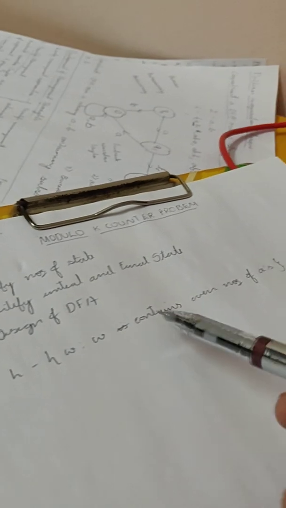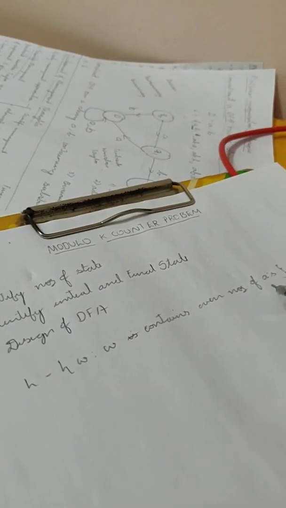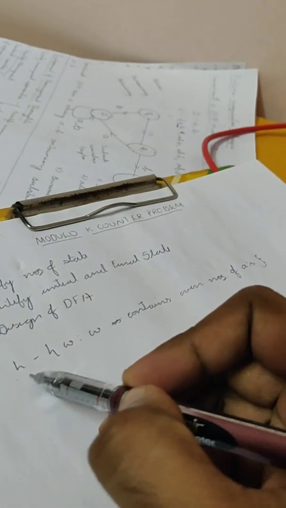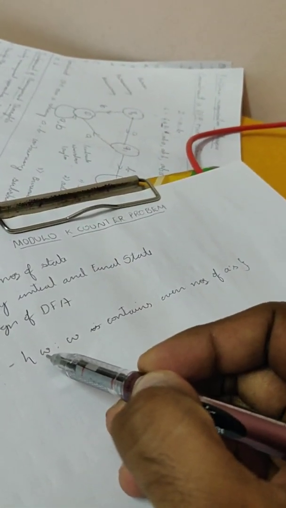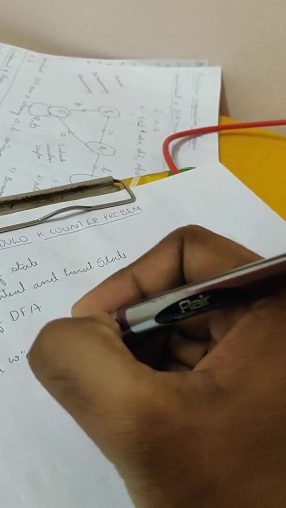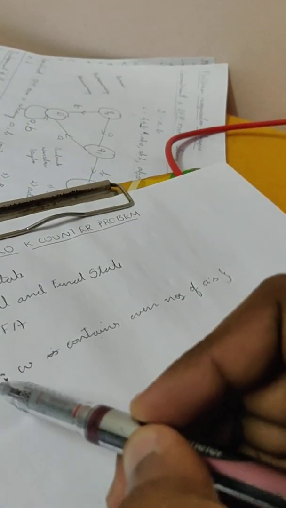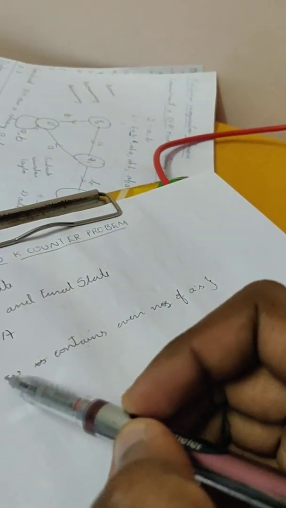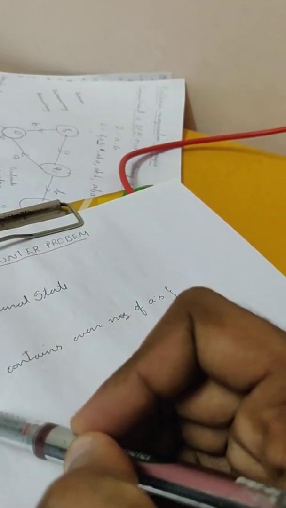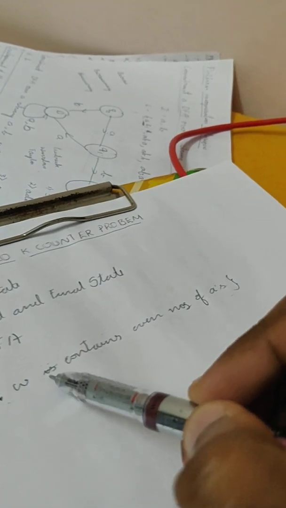You may wonder, what is this syntax? There is not much difficulty in this syntax. That is, L means language is equal to string. String is represented by W. I will put a colon here, and explain what W is. W is a string which contains even number of A's. Here L means language, W represents string. This part after the colon gives what the string should contain.